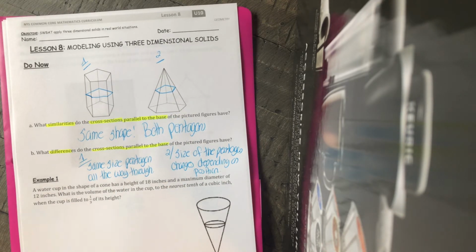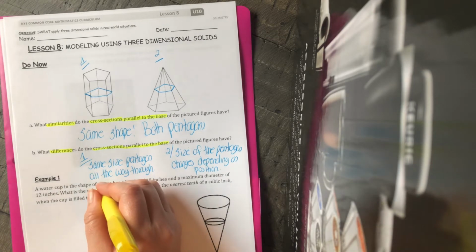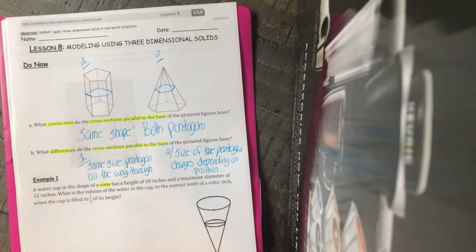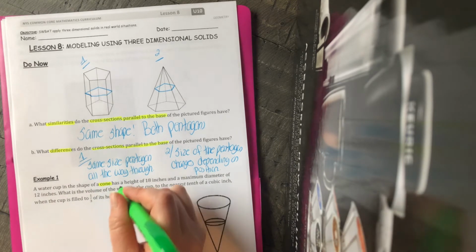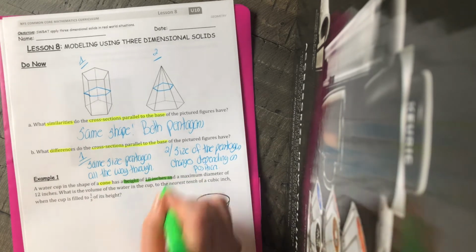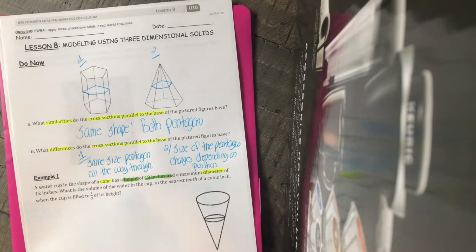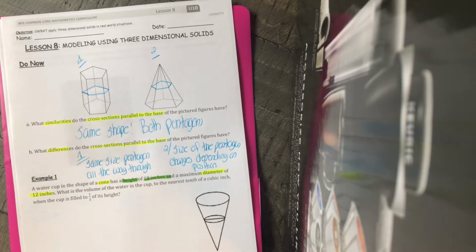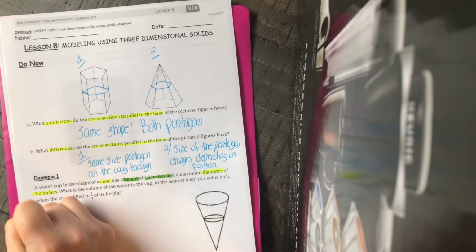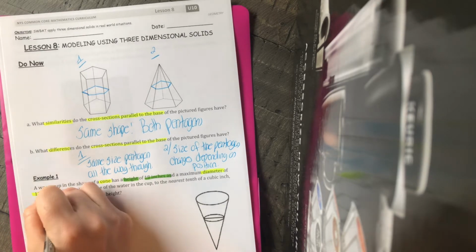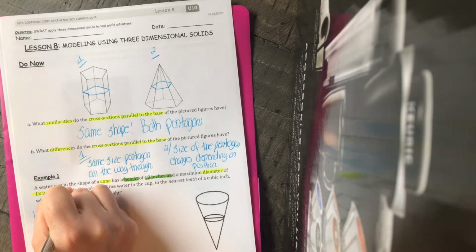All right, moving on to example 1. It says a water cup is in the shape of a cone. So I'm just going to highlight that. Anytime they tell me the shape, I love that. I like to just keep that highlighted so I remember it's important. I know that the height is 18 inches, and I know that the diameter is 12 inches. So I'm going to stop and just write that on the side really quick. I know that the height, I'm just going to use H, is 18 inches.